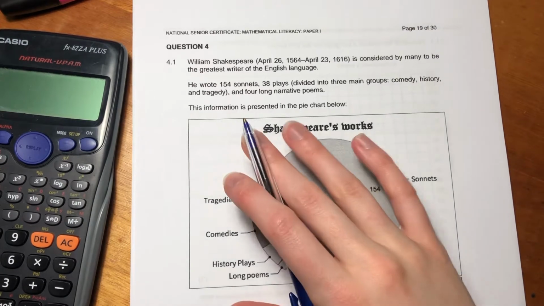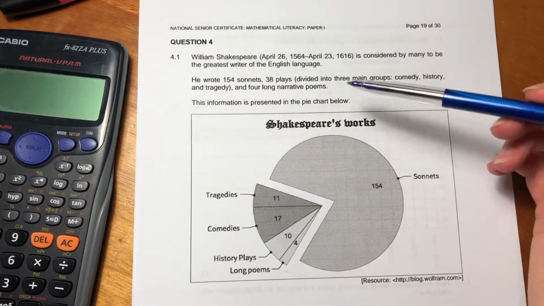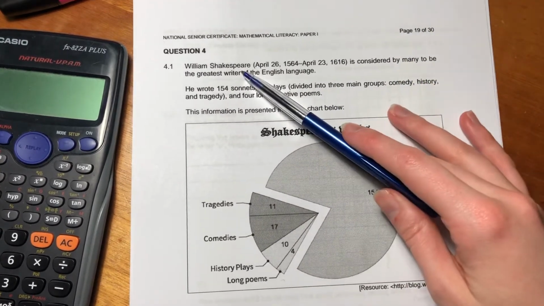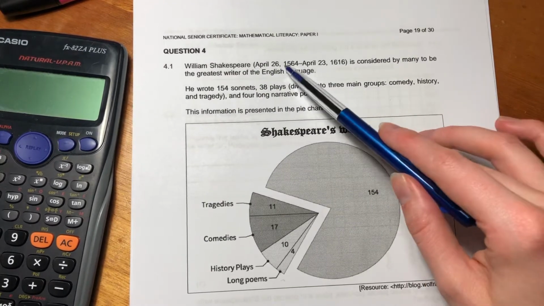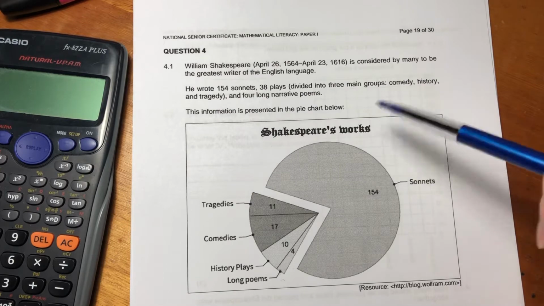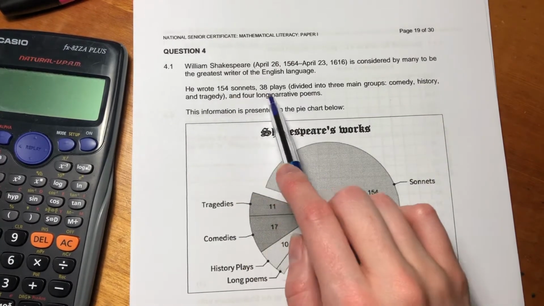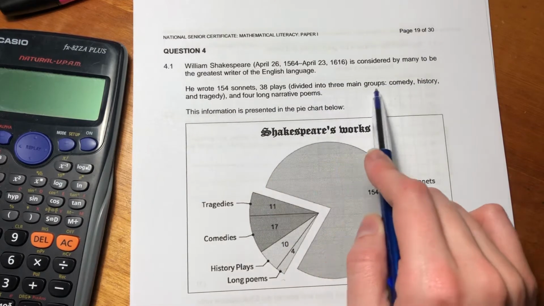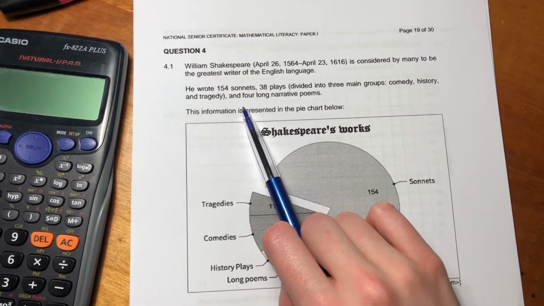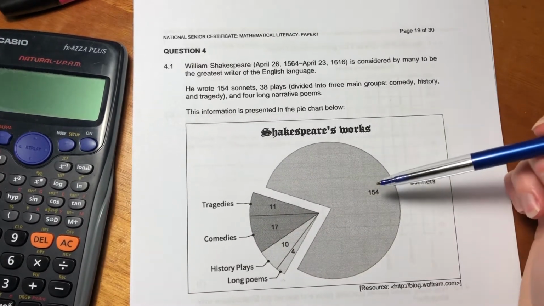Okay, guys, we are moving on to question 4, which is the second last question of the paper. So let's just jump in. It says, William Shakespeare is considered by many to be the greatest writer of the English language. He wrote 154 sonnets, 38 plays divided into 3 main groups: comedy, history, and tragedy, and 4 long narrative poems. This information is presented in the pie chart below.